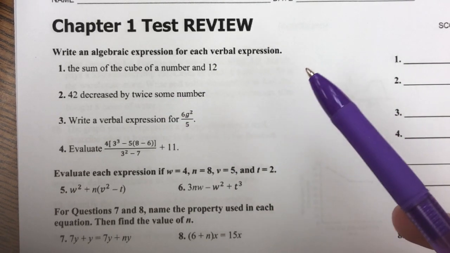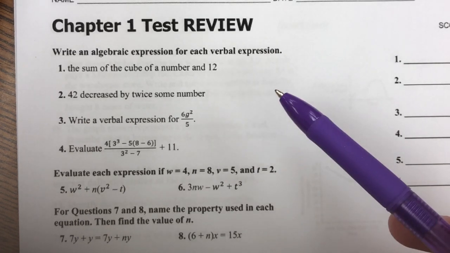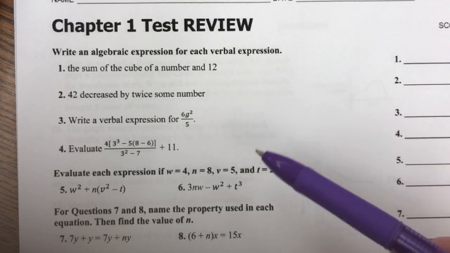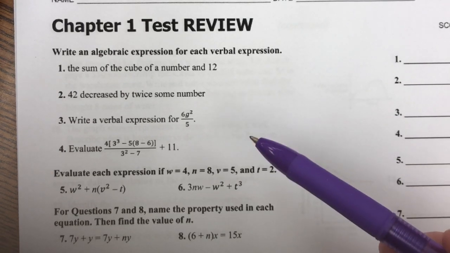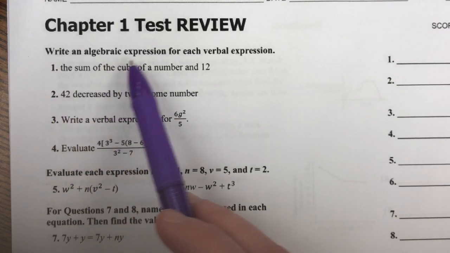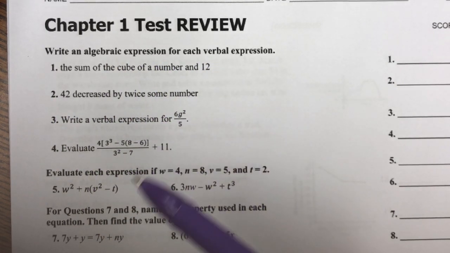Email me or message me any questions you have after this. You're welcome to pause the video before you watch me work through something. See if you can work through it yourself first, and then check your answer with me. Okay, for 1 through 4, write an algebraic expression for each verbal expression.